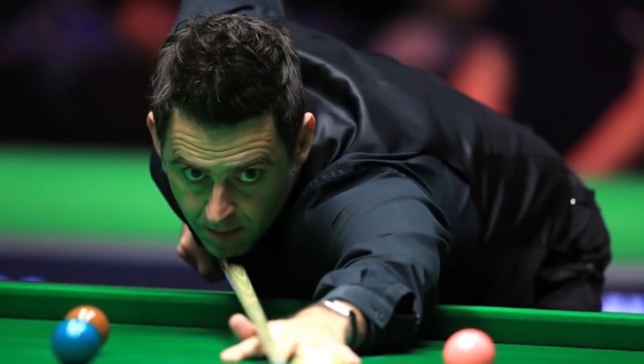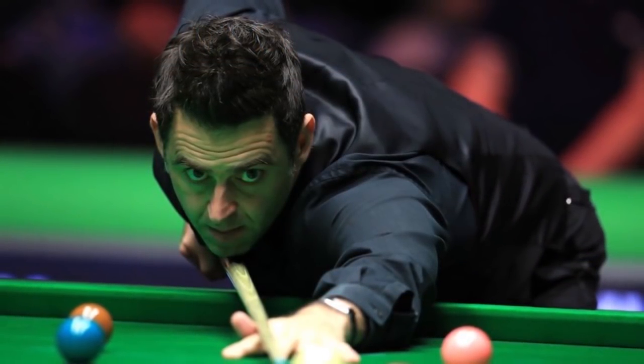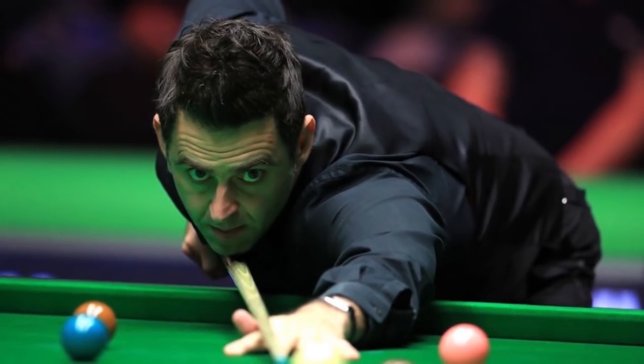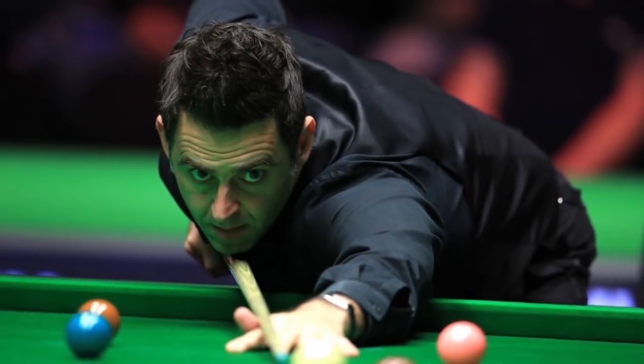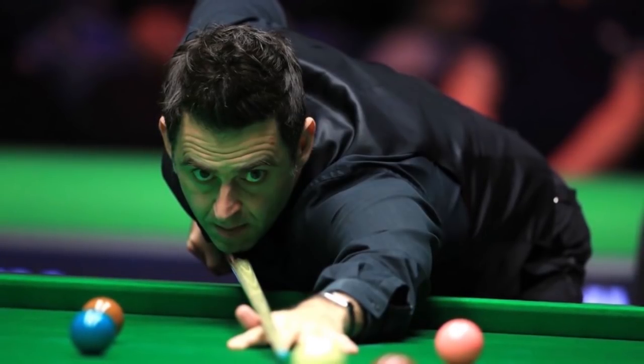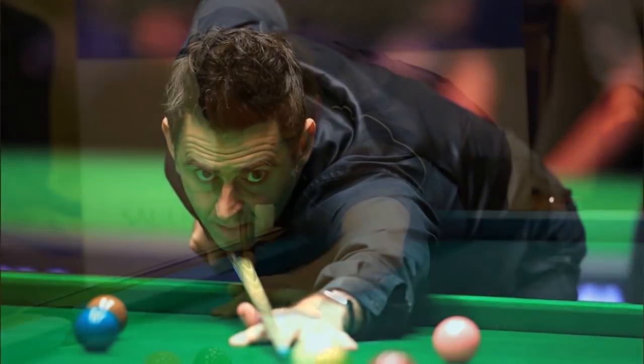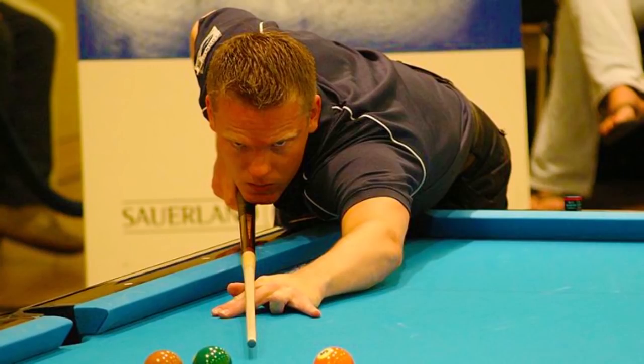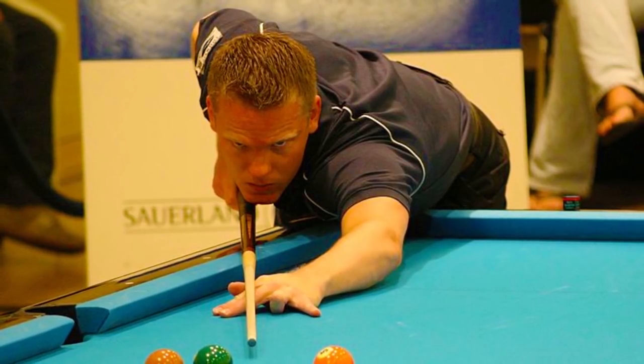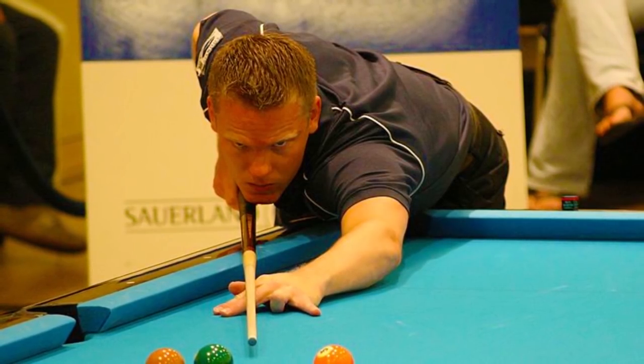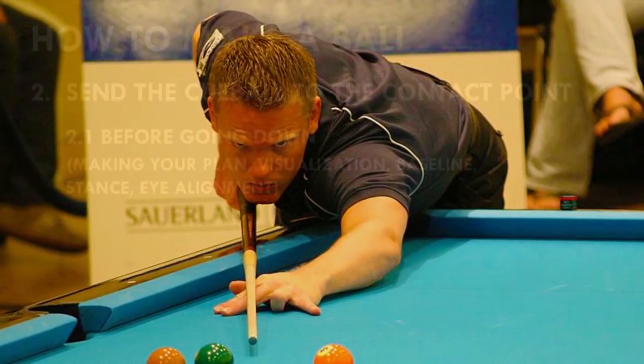Look at this picture of Ronnie O'Sullivan. His head isn't straight, he has it a little bit turned. That affects your eye alignment. Another factor is how strong each eye is. As I said, dominant doesn't mean stronger. Here's Niels Feijen. His left eye only has about 10% eyesight. That's why the cue is so far to the right.